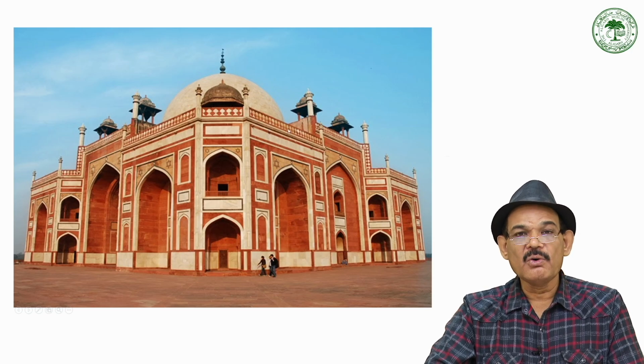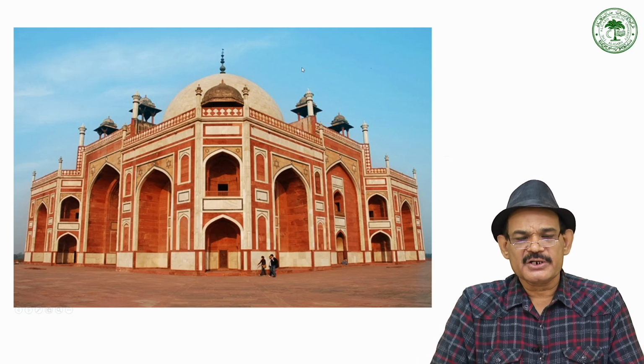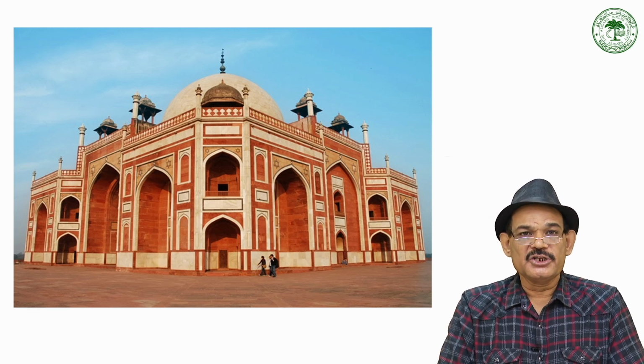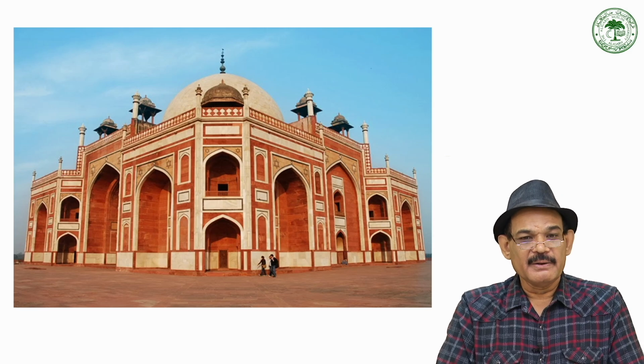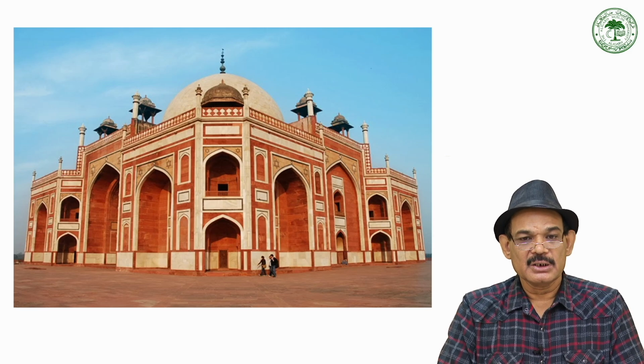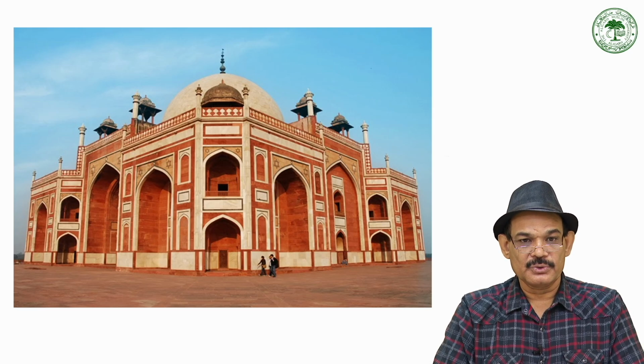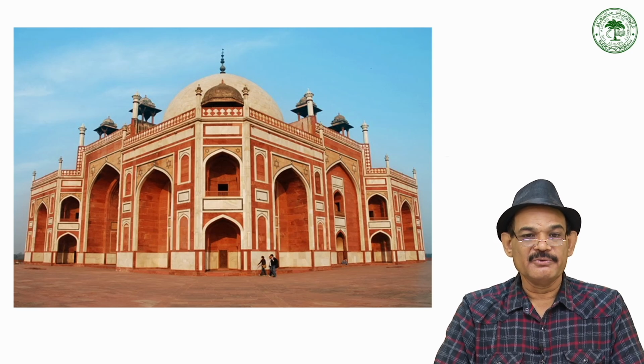And the white dome and this whole structure was built. I must say a few words about its building technology. This structure is built with bricks and lime surkhi mortar, and this brick structure was veneered with red sandstone and inlaid with white marble.